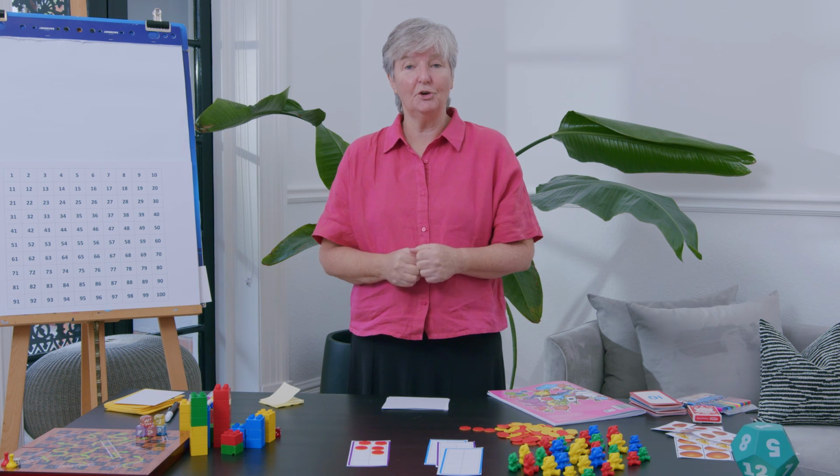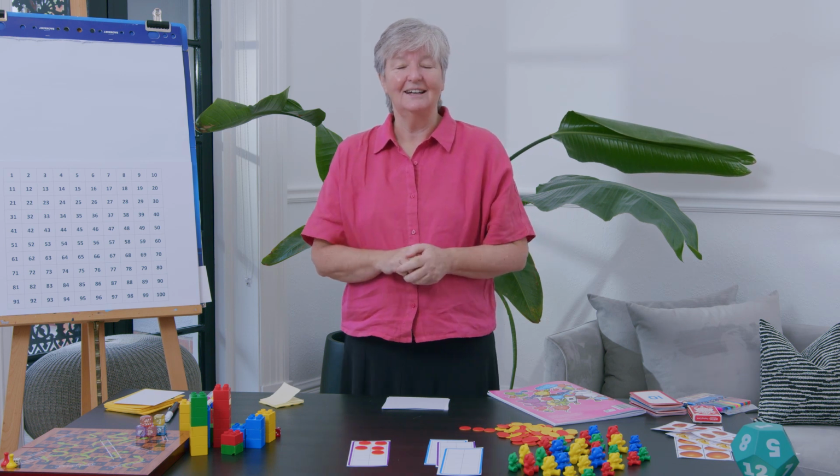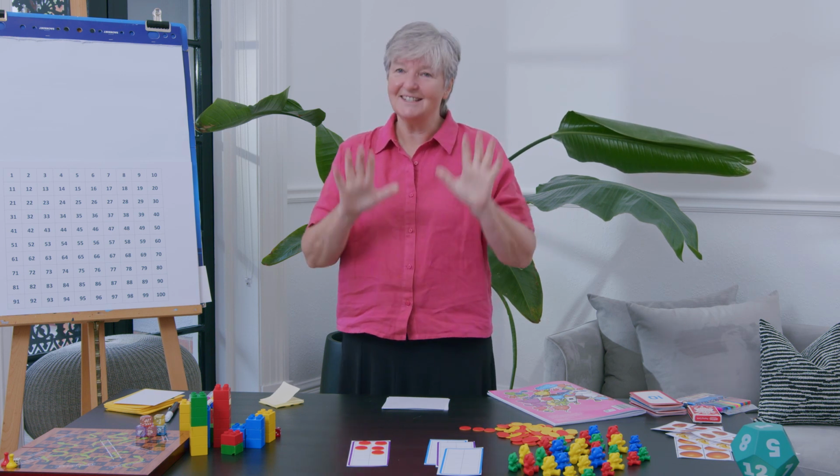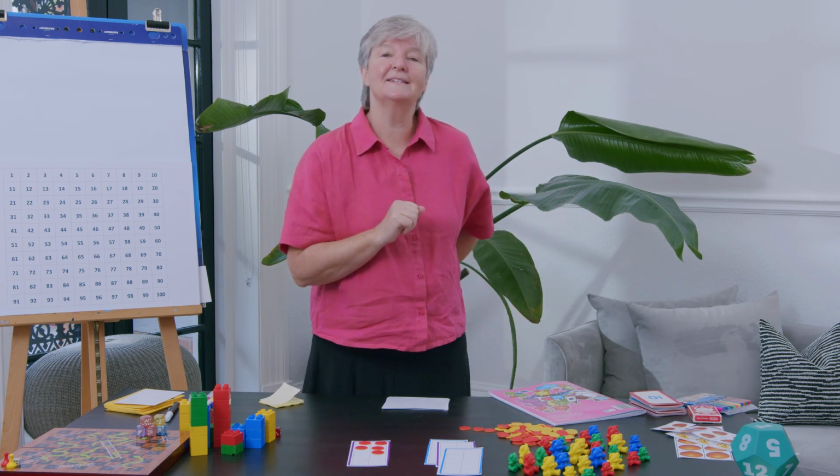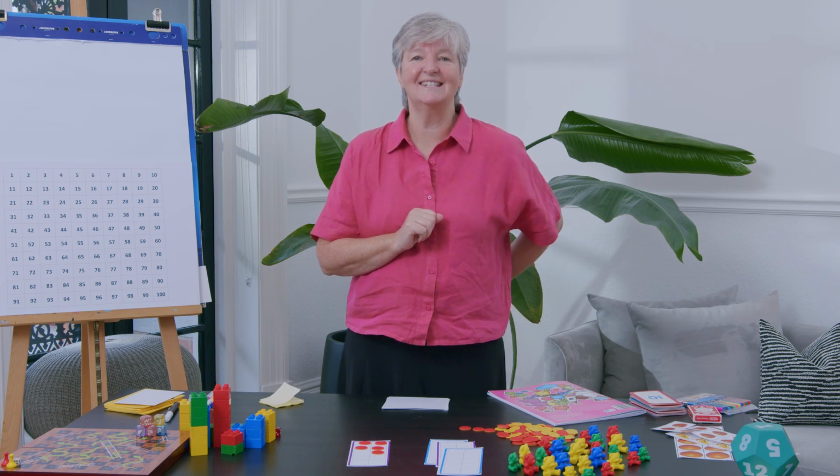Can you picture 11 in your head and take 1 away? What answer did you get? Yes, 10. Well done. Very good. Here's a really tricky one. What is 1 more than 63?